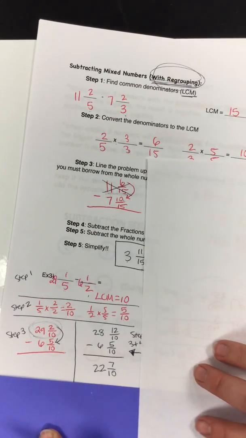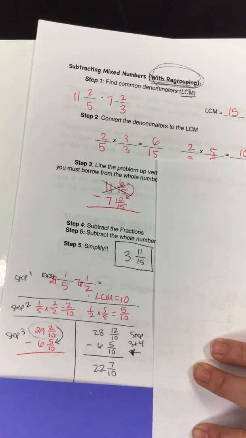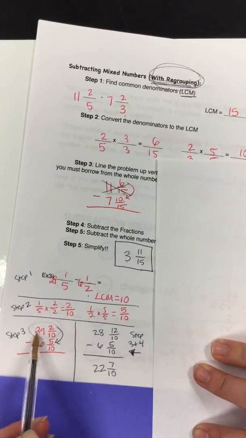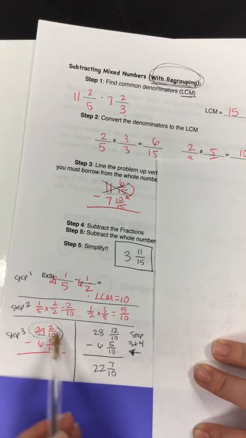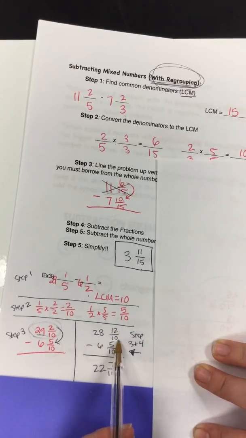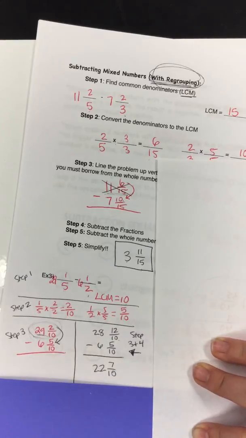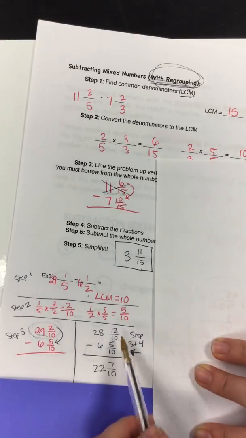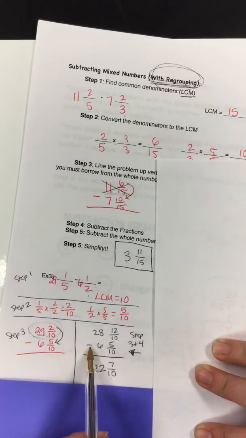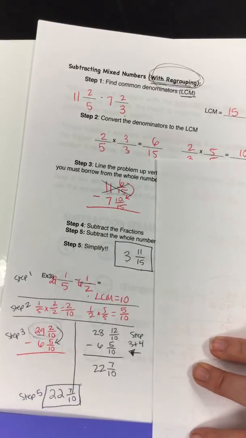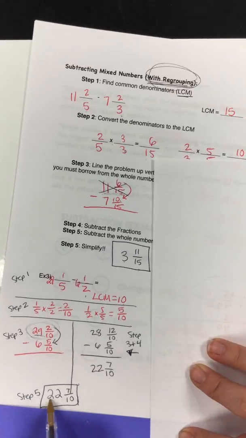So I'm going to move over to step 3 and step 4. If I take 1 away from my whole, I now have 28 wholes, and instead of 2/10, I have 12/10 because I'm adding that whole to my fraction. Now what I can do is take 12 minus 5, which is 7, and we know that the 10s are going to stay because it's a common denominator. And then I can take 28 minus 6 and get 22, which means that my final answer is 22 and 7/10.